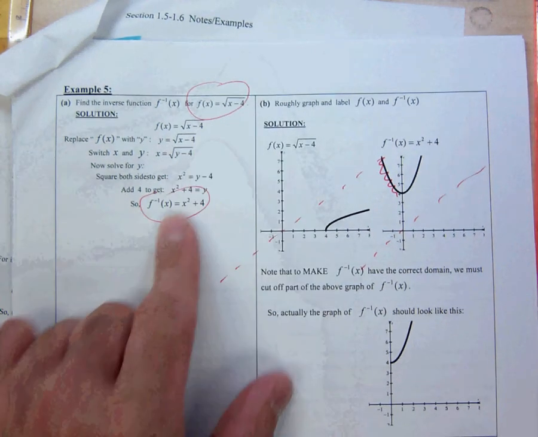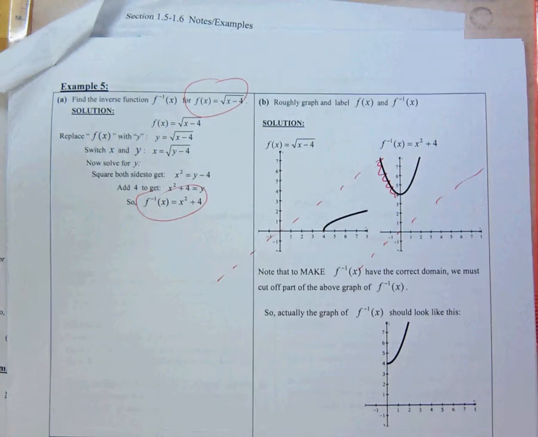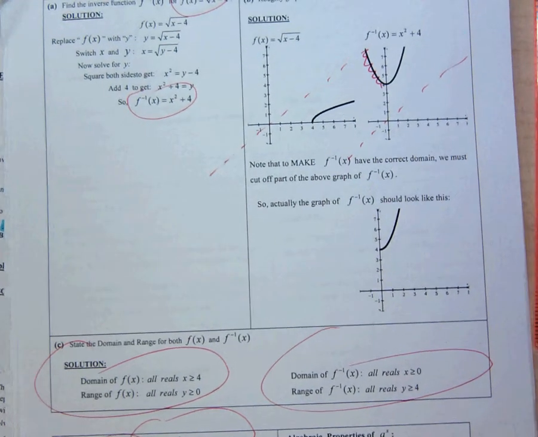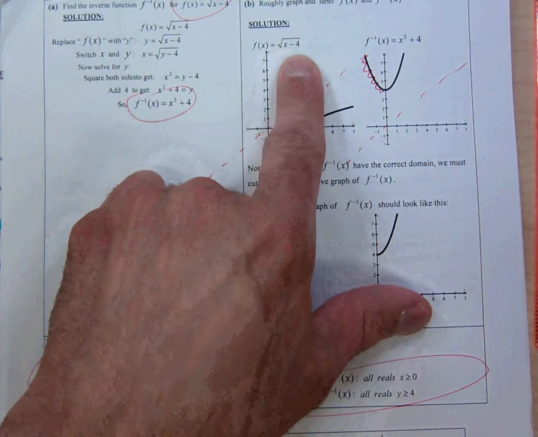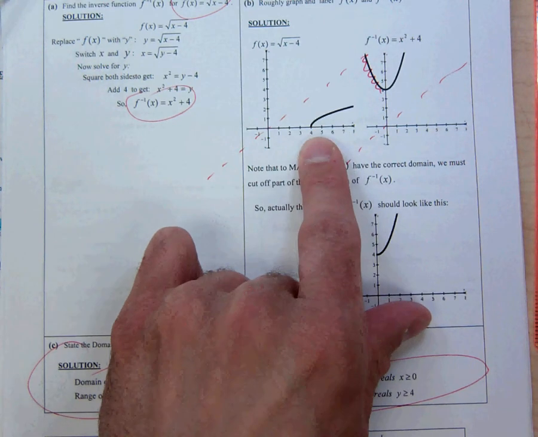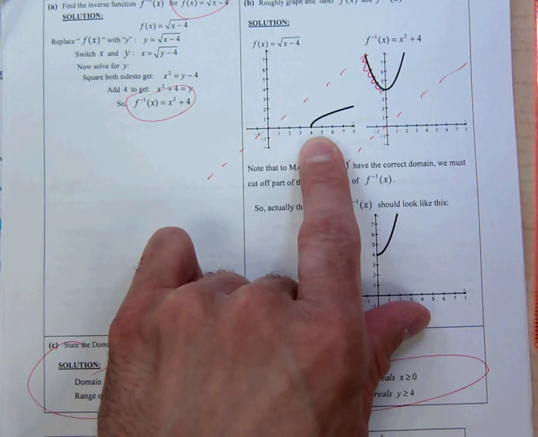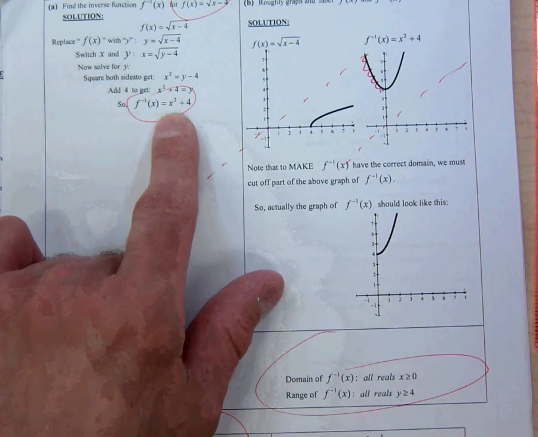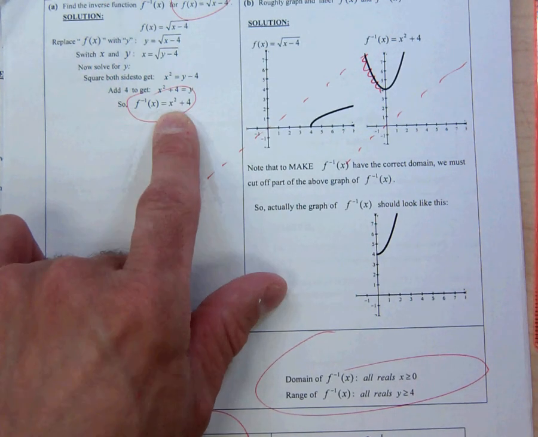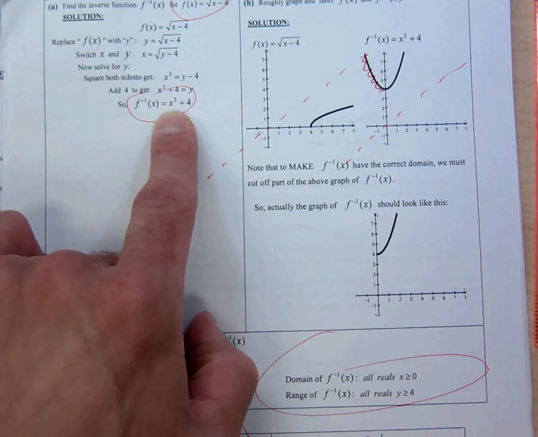There are a couple things you need to know graphically about f and its inverse. Are you ready? Here's f. It's just a cubic function shifted to the right. I just drew a rough sketch. But what happens when I graph its inverse? What is y equals x squared plus 4? That's a what? It's a parabola.